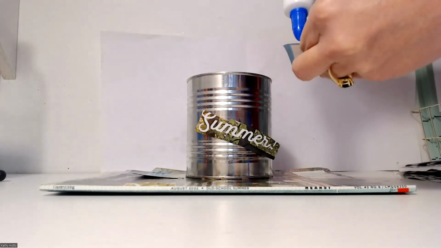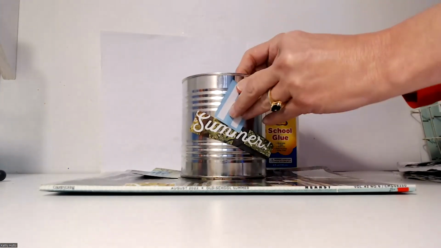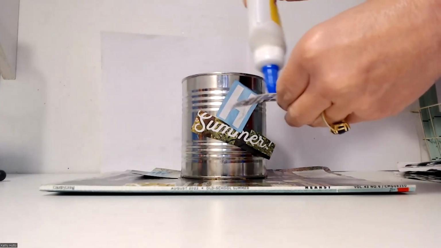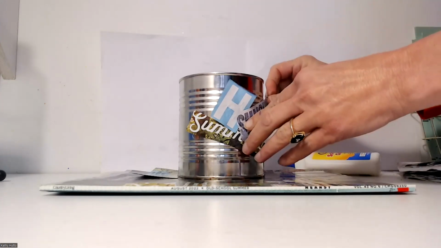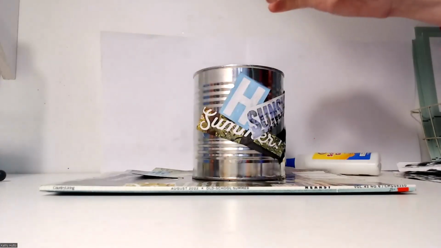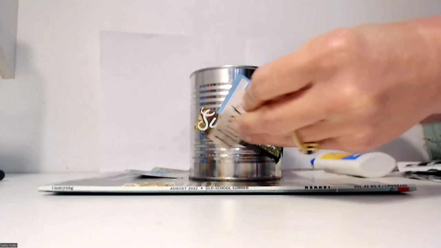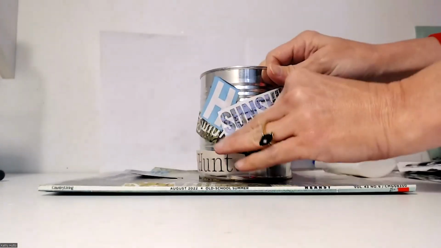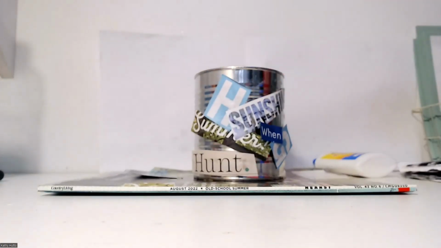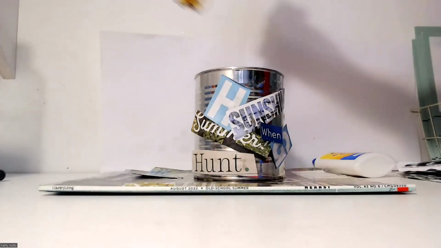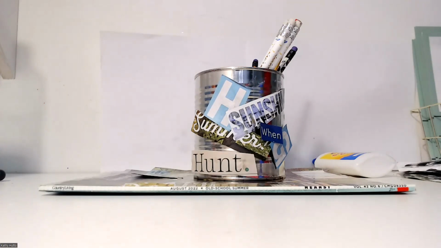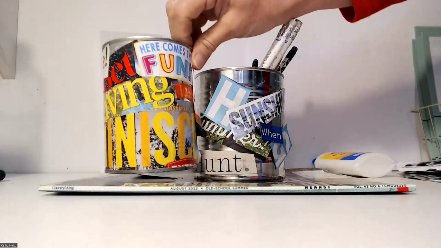my can. I'm going to put some letters, and also I found some words and letters all over. I'm just using some glue. Just continue until you cover the whole can with words and letters. When you're finished covering up your can, you can store your pencils or markers inside. So there you have it. That's our art project for today. Have fun.